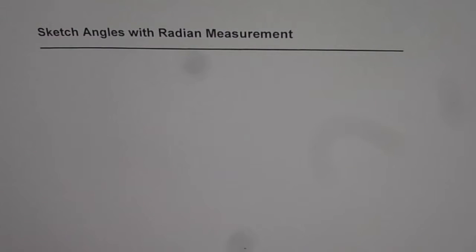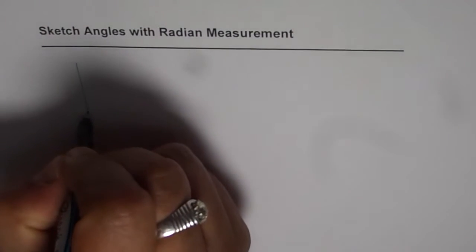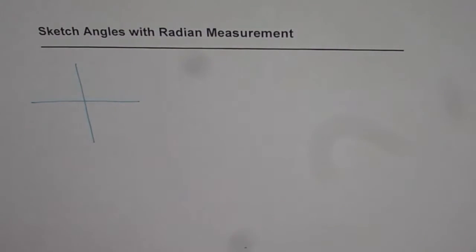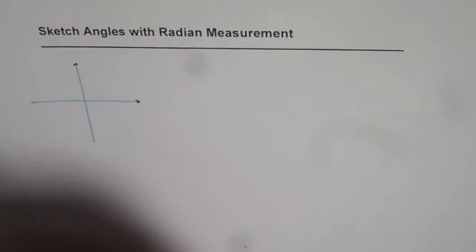I'm Anil Kumar, and in this video I will show you how to sketch angles when radian measurements are given to us. Let us start with a very simple case. To sketch an angle, we normally will be doing it on a coordinate plane. So let us say this represents our coordinate plane with x-axis along the horizontal and y along the vertical.